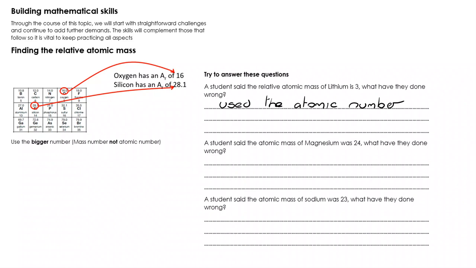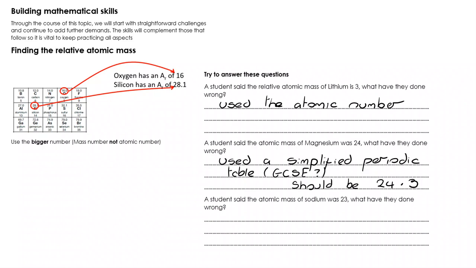So actually, when we talk about the relative atomic mass, they should have used the mass number of 7. Then we've got a student who said the atomic mass of magnesium was 24. What have they done wrong? Well, in a sense, you could argue here that what they've done wrong is use the old GCSE periodic table, or they've memorised a number and not got the specific detail. Because magnesium isn't 24 when we discussed this at A level, it's 24.3.